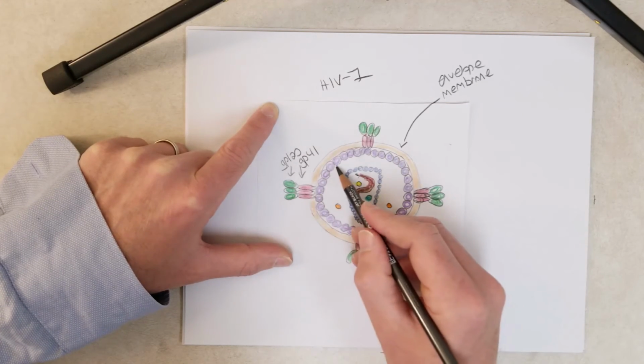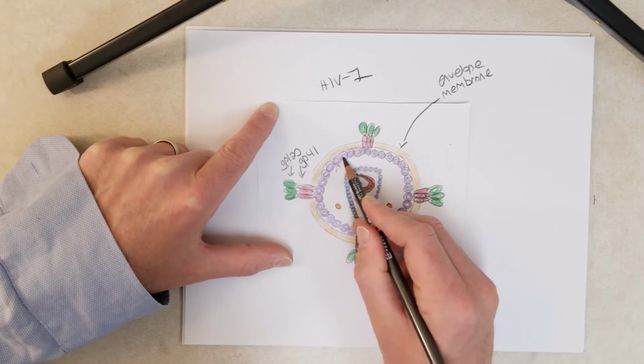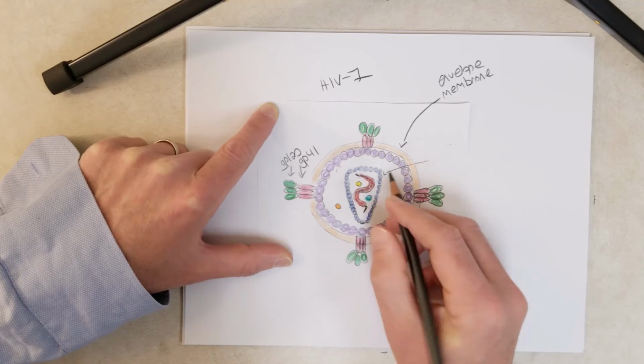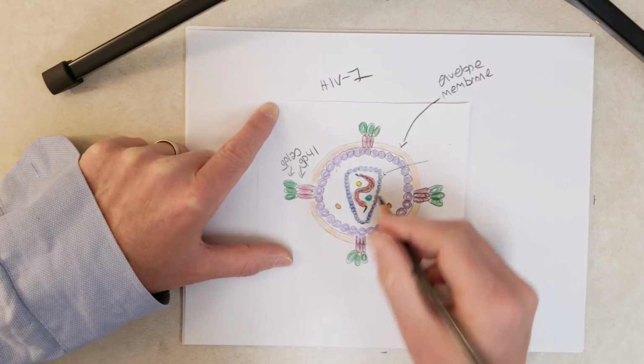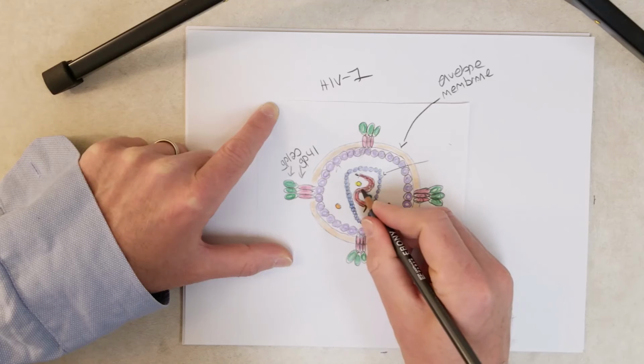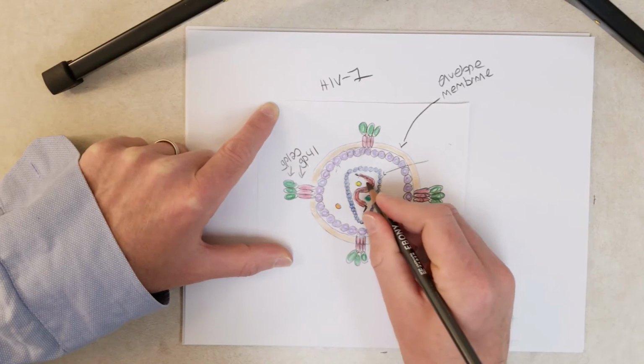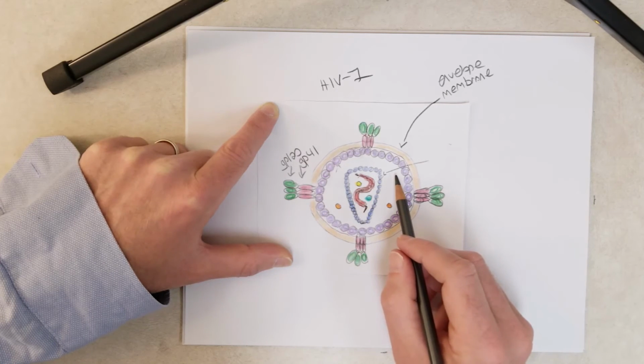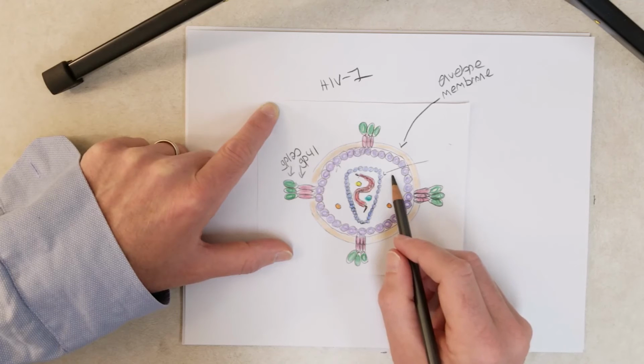So this right here, this purple, is going to be that matrix protein, MA. This right here is the capsid protein. Now, I'm only showing one RNA molecule in here, but HIV virions, virion being the infectious particle, have 2 copies of the HIV genomic RNA in there.